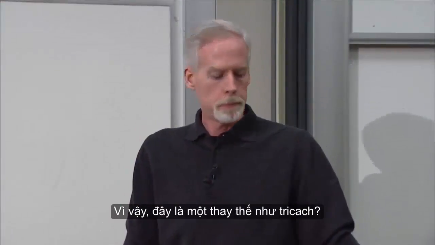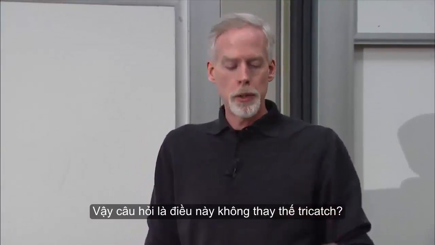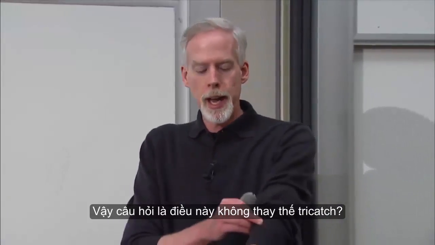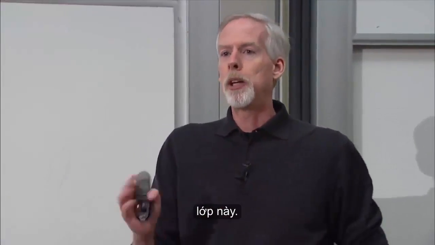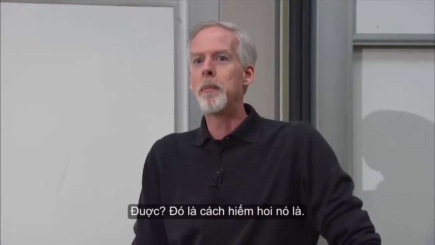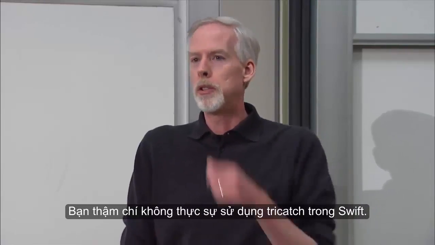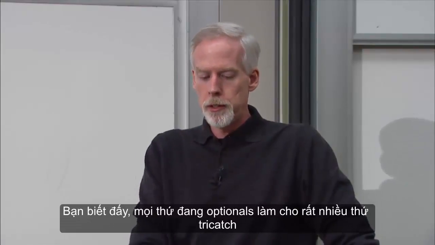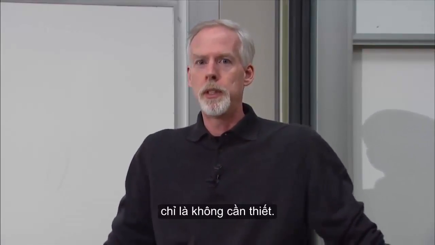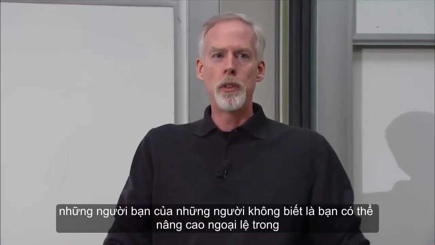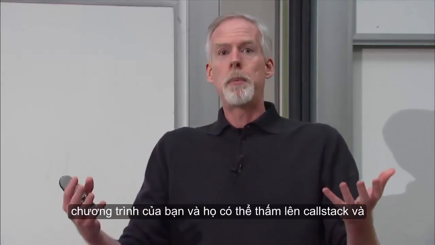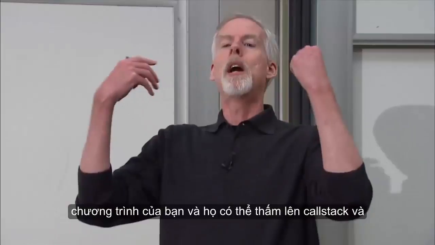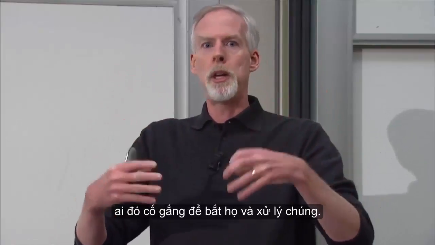Yeah? Does this replace like try catch? So the question is, does this replace try catch? And we're not even going to talk about try catch in this class. That's how rare it is. You really don't even use try catch in Swift. Optionals make a lot of try-catch stuff just not necessary. Try-catch, for those of you who don't know, is where you can raise exceptions in your program, and they can percolate up the call stack, and someone tries to catch them and handle them.